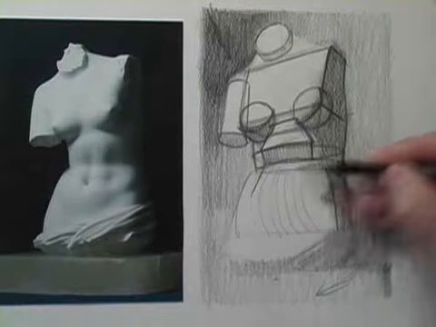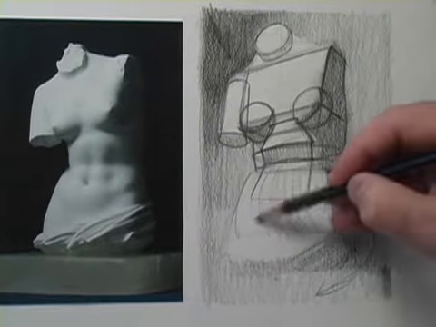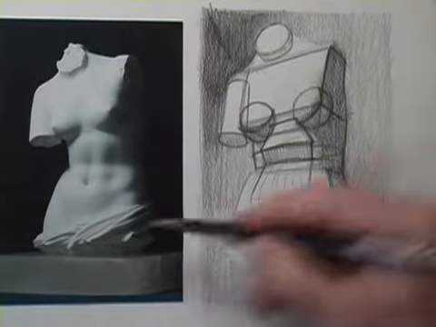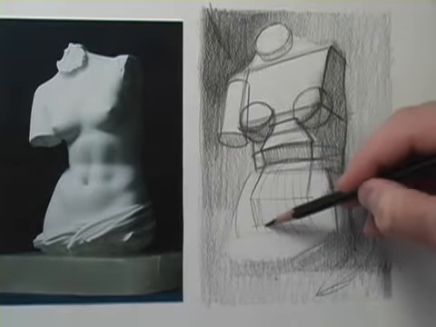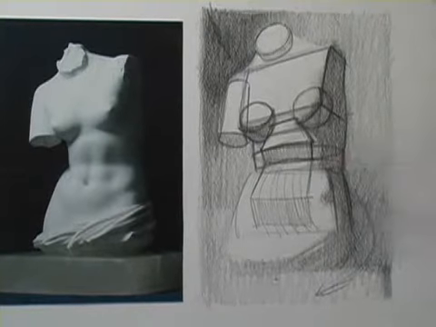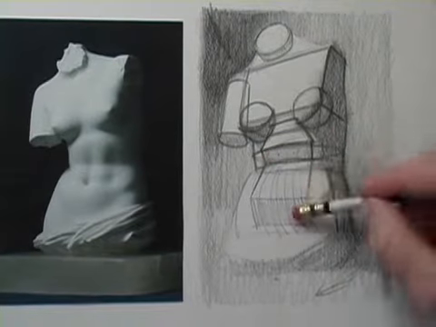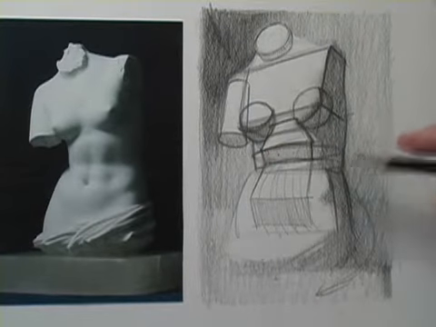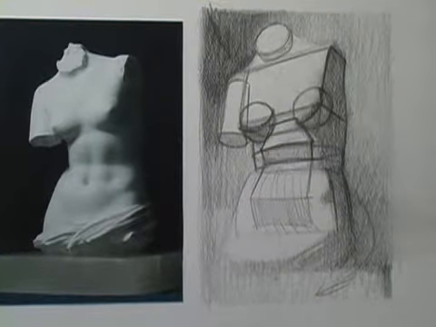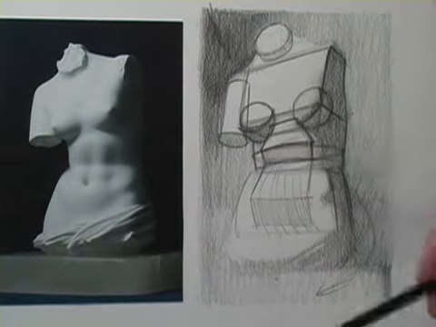And then this part of the abs is a top plane, and then this section right here turns under a little bit. So you have surface planes on the front plane, but the key here is to keep it light because it's in the light. You don't want to destroy this light part of the body by going too dark with those surface planes.